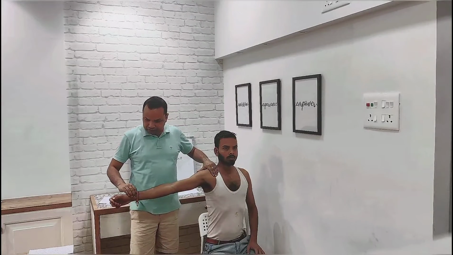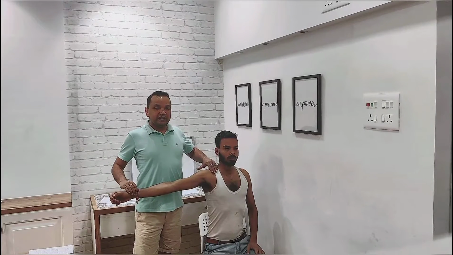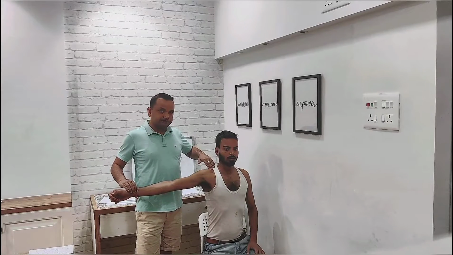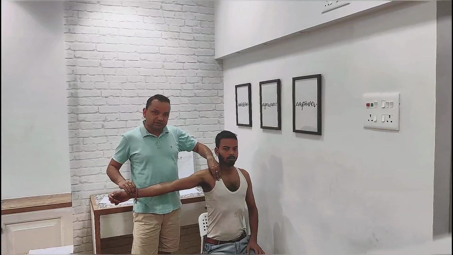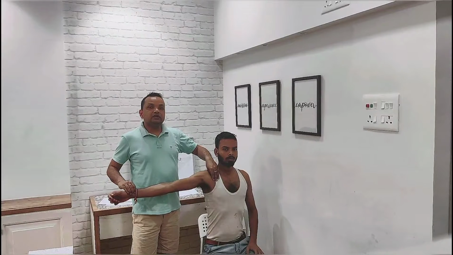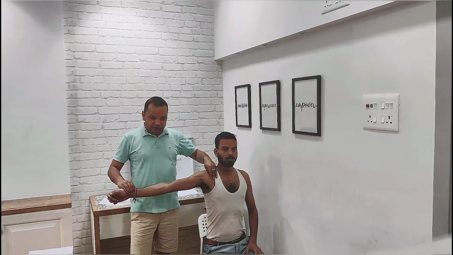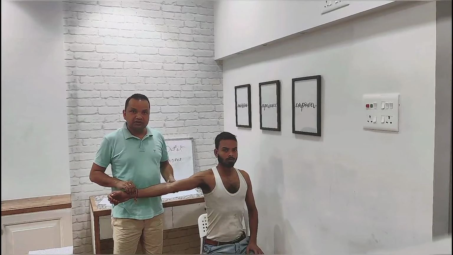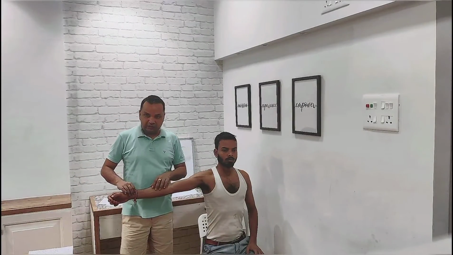What will happen? It will push the first rib anteriorly and the clavicle posteriorly, and it will compress the structures. If it is already compressing, this will exaggerate it, and then the same thing will happen: there will be a weak pulse and other radiating symptoms like paresthesia and numbness.